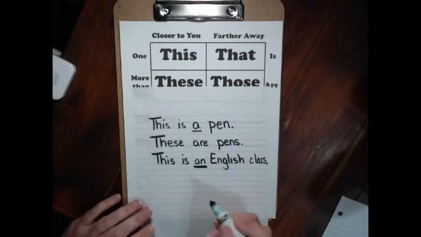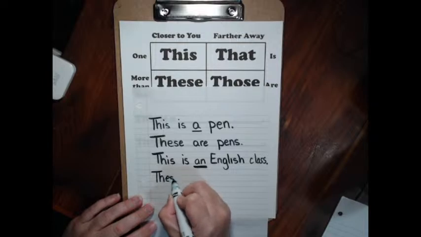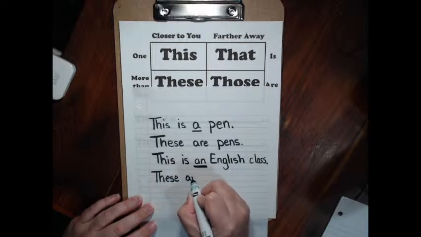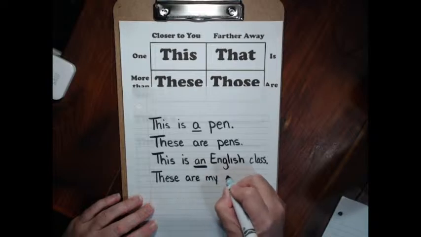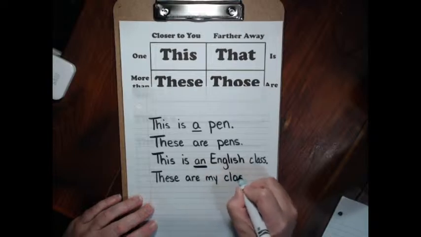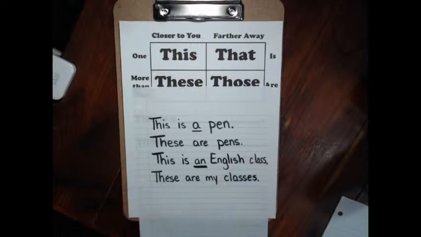So, these are my classes. So these are my classes. So these are the kind of classes that I do for grammar in English.